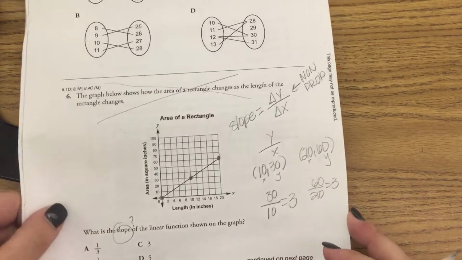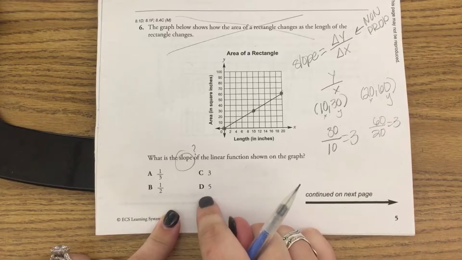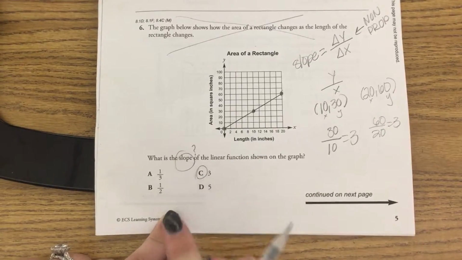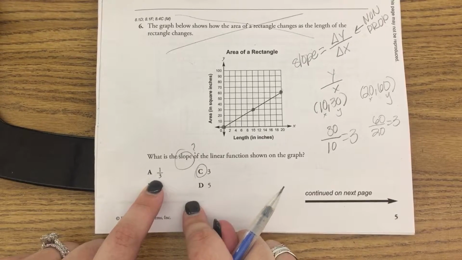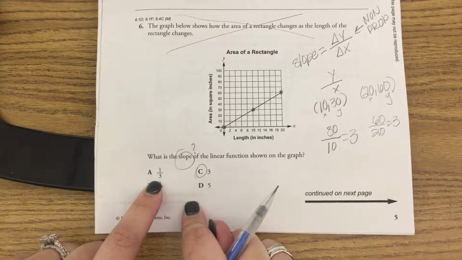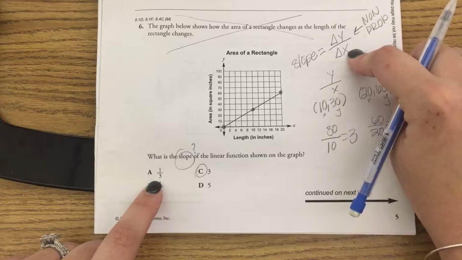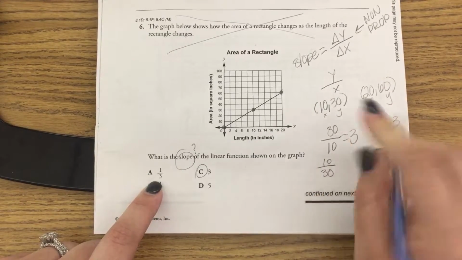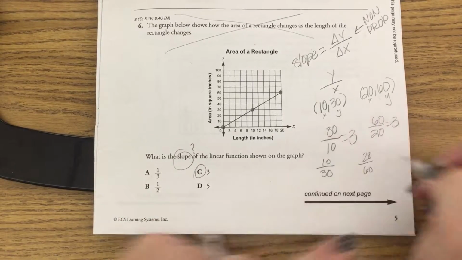Now let's take a look at those answer choices that they gave us. 1/3, 1/2, 3, and 5. I'm going to go ahead and circle this one, but I want to point out how easy it would be to get A and feel like it's right automatically when you see it. If you decide to do x over y instead of y over x, you would end up with 10 over 30 on this one, or 20 over 60 here.